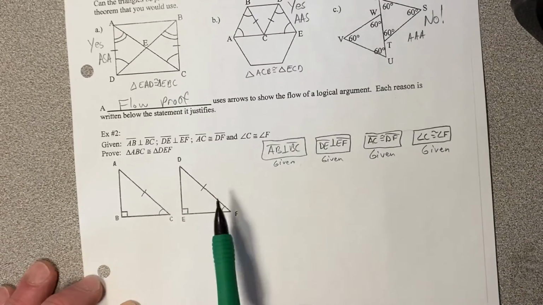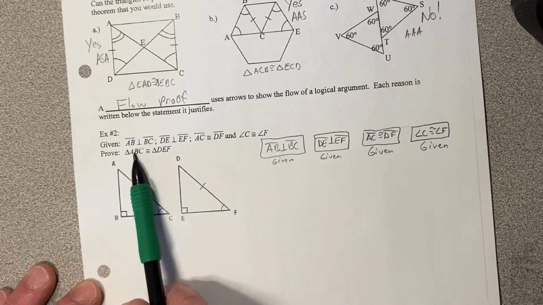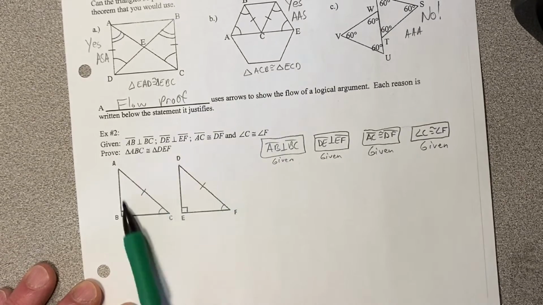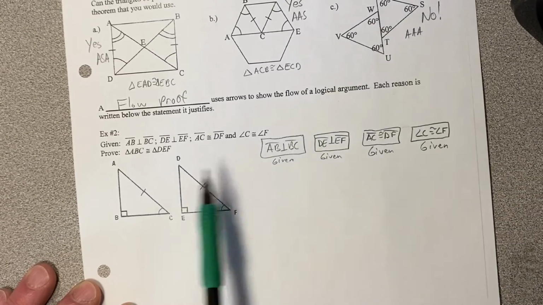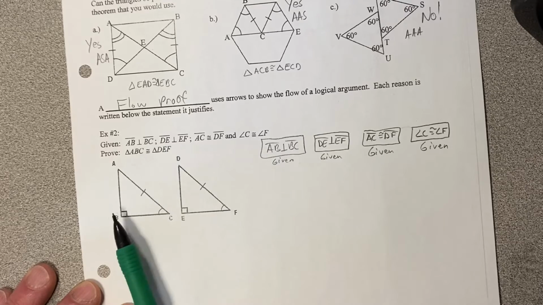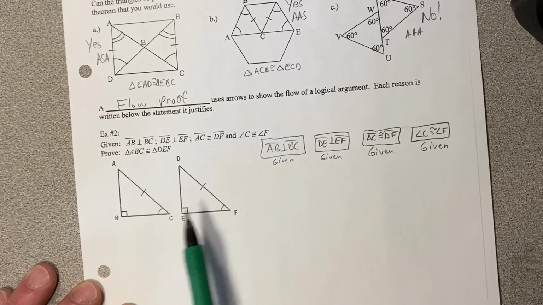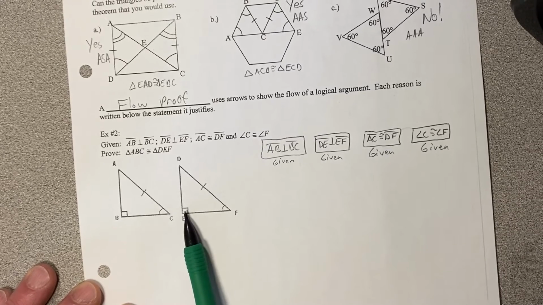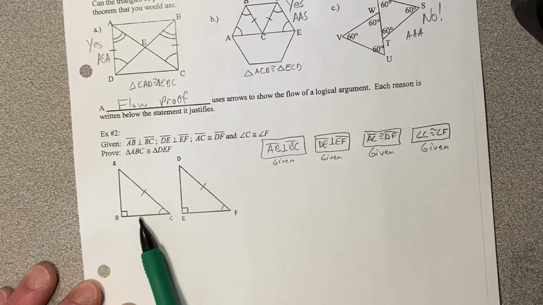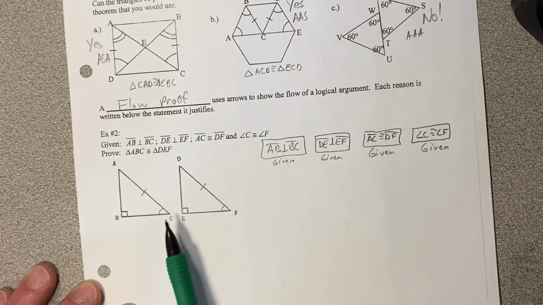So let's make a plan here. We need to prove that the triangles are congruent. And looking at what we have, we do know some perpendicular relationships, so we are going to be able to get to that right angle stuff, but we're actually going to have to make that part of our proof. After we get there, I believe we've learned that if they're right angles, we know that they're going to be the same.